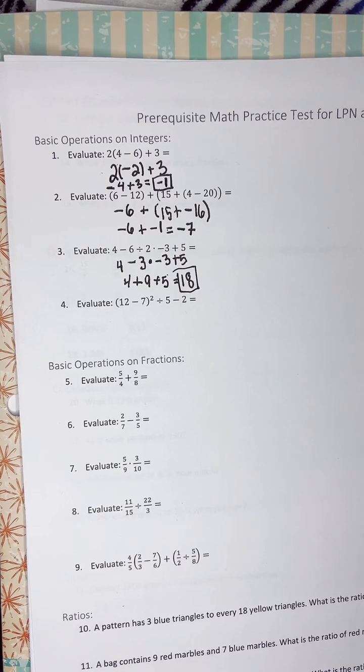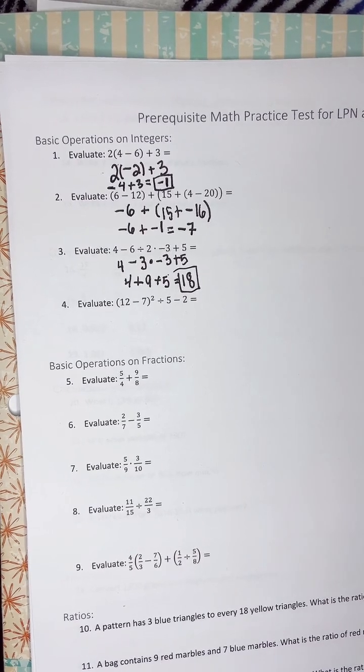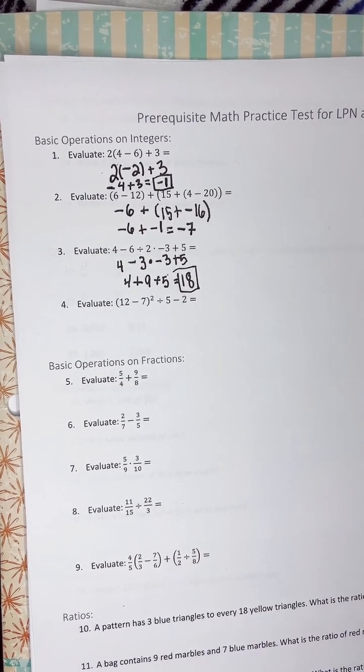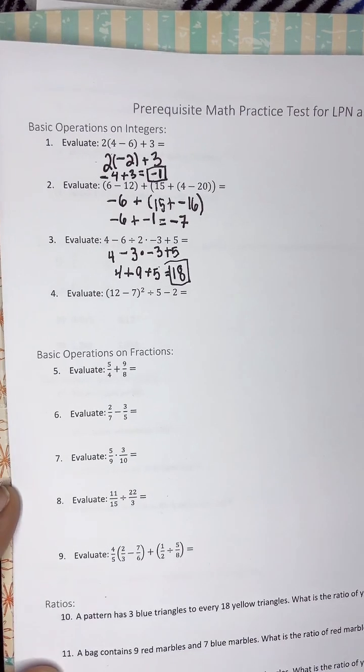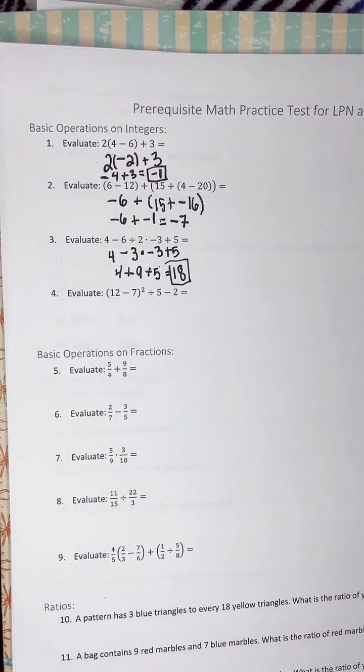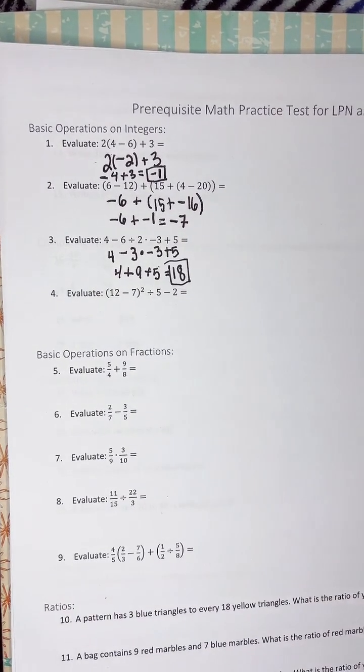Oh, somebody had a question? No, it's division first. Parentheses. No, don't say you're going to fail it. We're just starting.